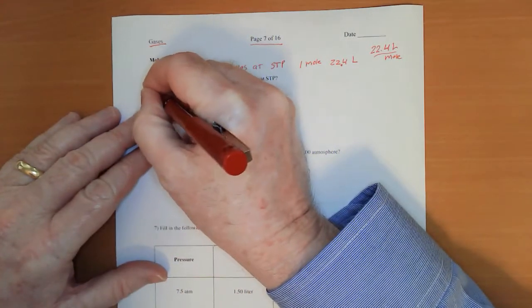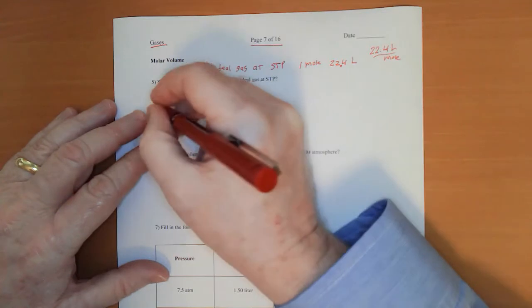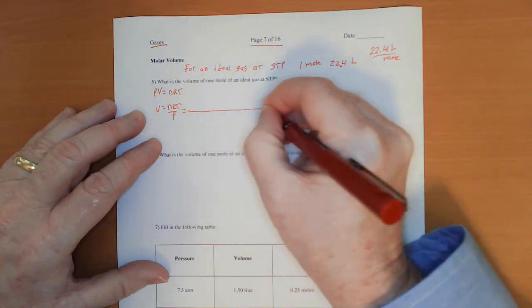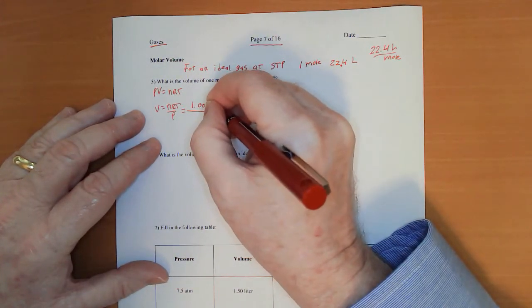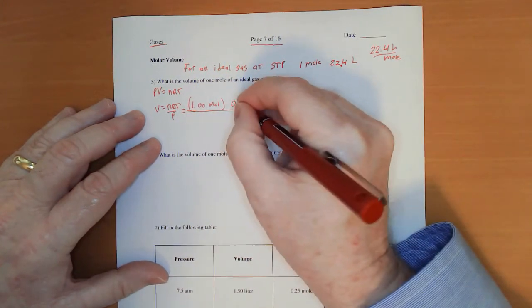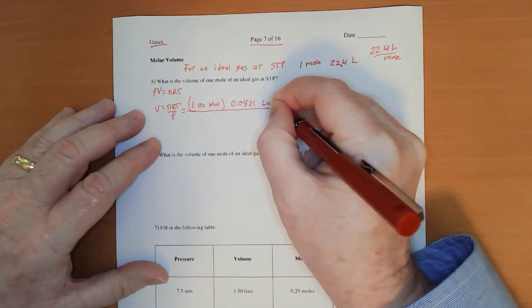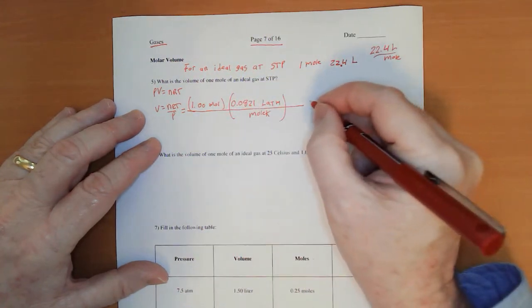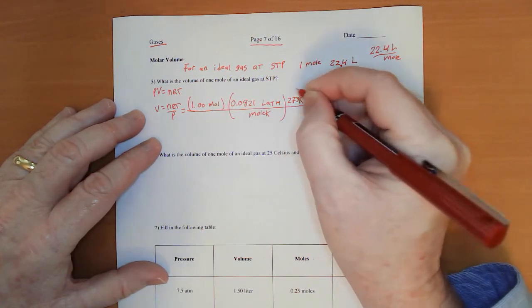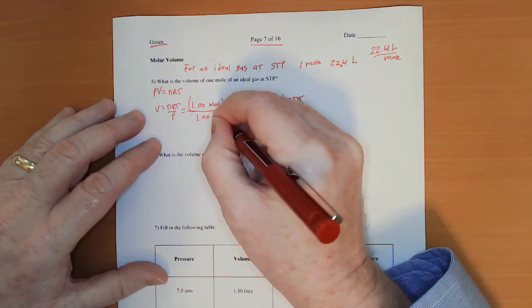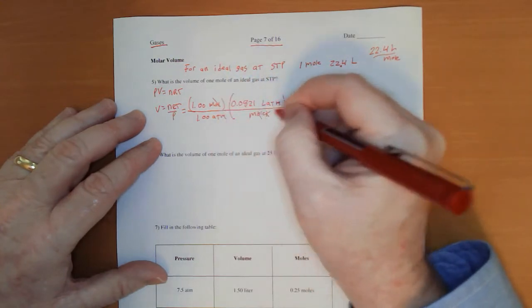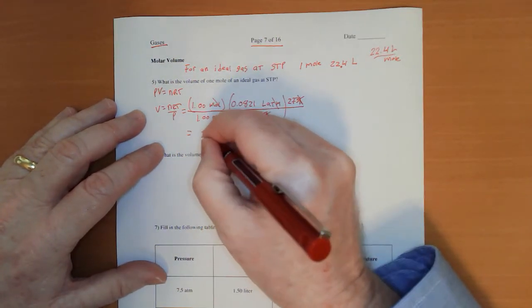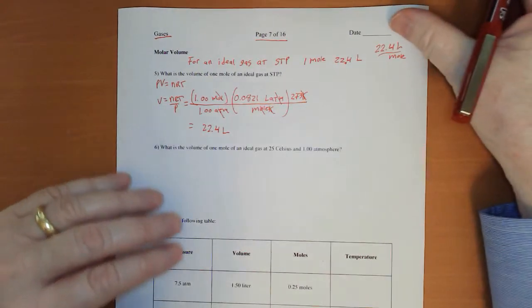Can we prove this to be true? Sure. PV equals nRT, so V equals nRT over P, and we have 1.00 moles, we have 0.0821 liter atmosphere over mole K, we have 273 Kelvin, and 1.00 atmospheres. All right? Moles, atmospheres, and Kelvin cancel, and I got 22.4 liters on my calculator.